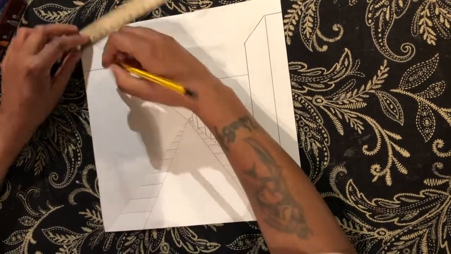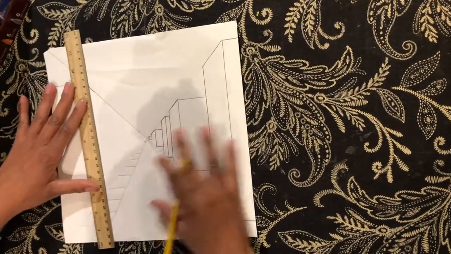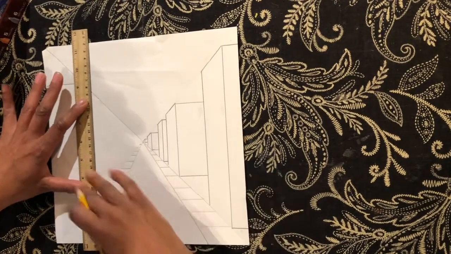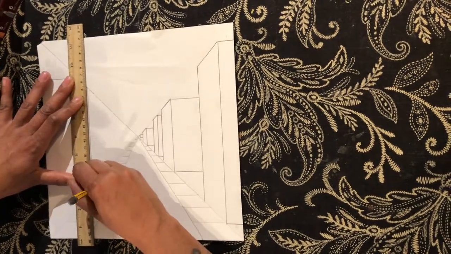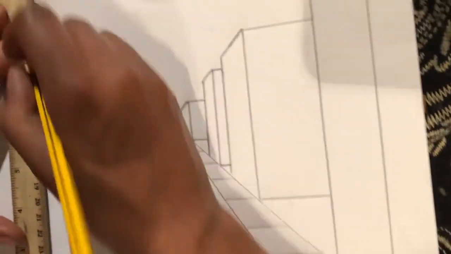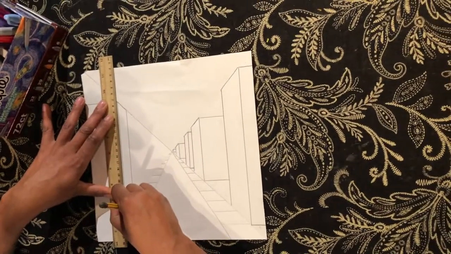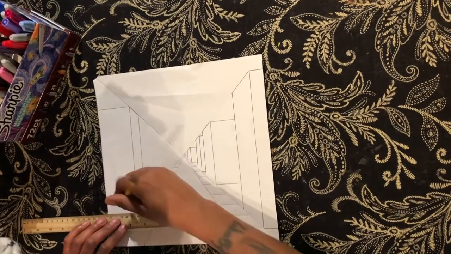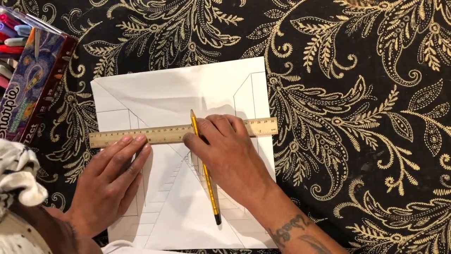Down, 2, 3. Take your time, you guys. Make sure that line is right. Make sure you get that point. It's got to be on the point and come all the way down to the sidewalk and then go off the page. It's the same exact thing you did on the other side, but it's just the opposite side, right? So let's create one more.